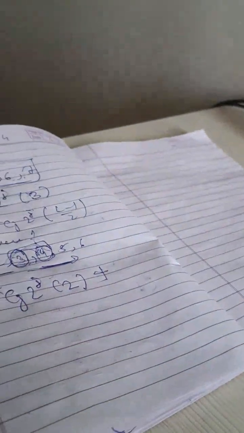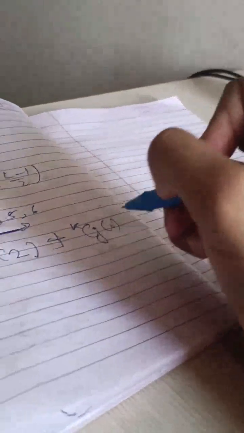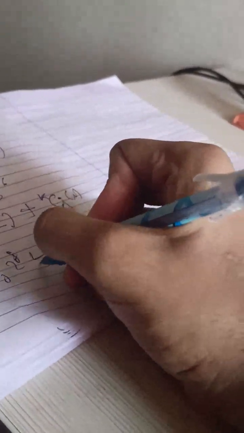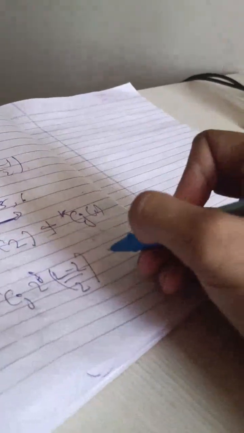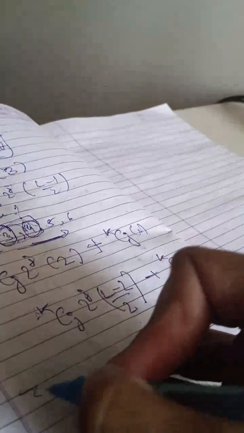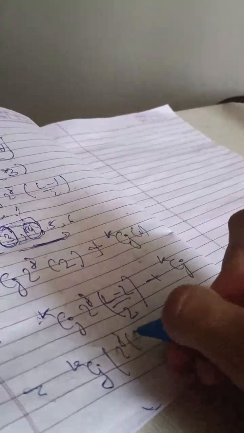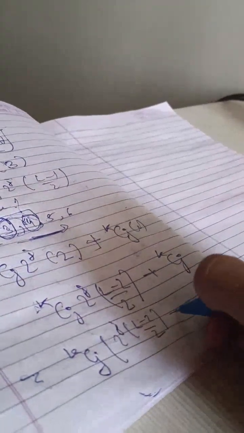So you have plus, because this is the center, you're talking about the center square, kCj only times 1. So in the case of L even, you have kCj 2 power j (L minus 2) by 2 plus kCj, which is again kCj 2 power j ((L minus 2) by 2 plus 1).